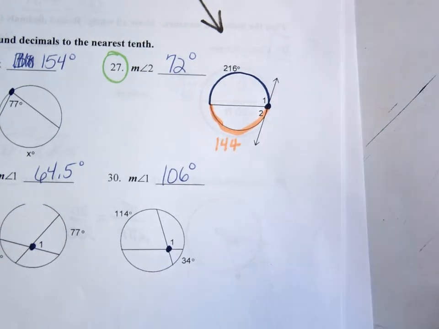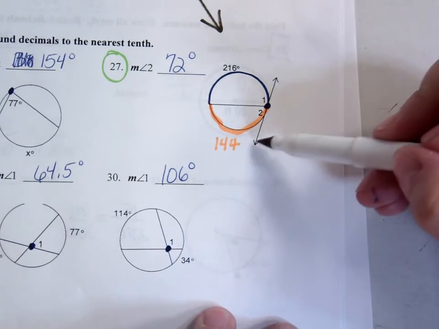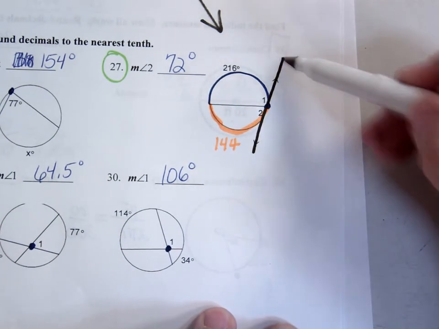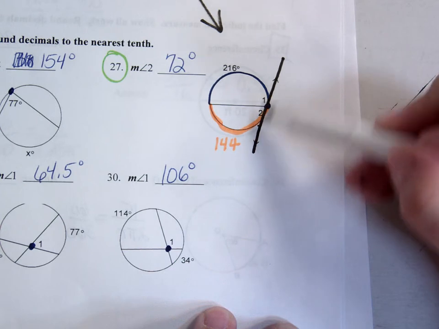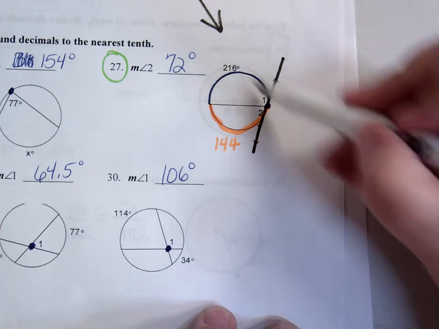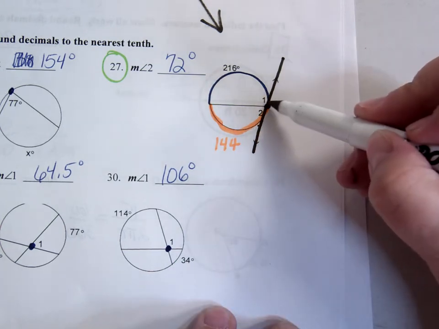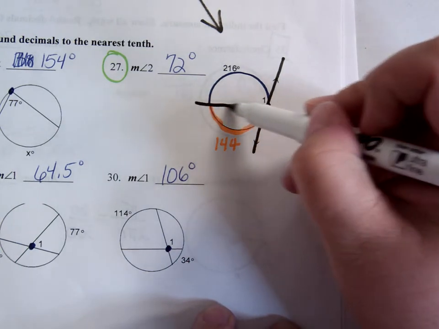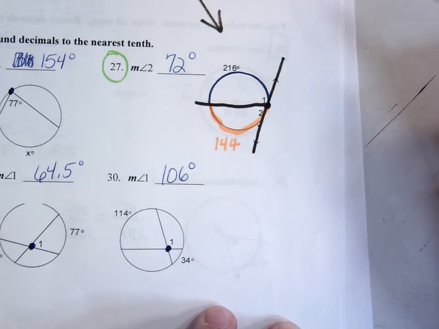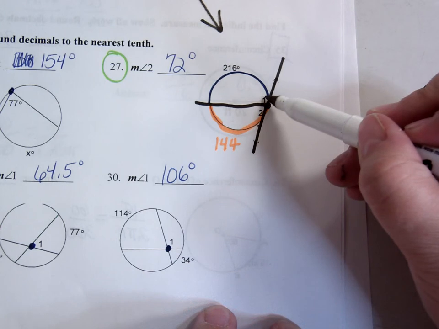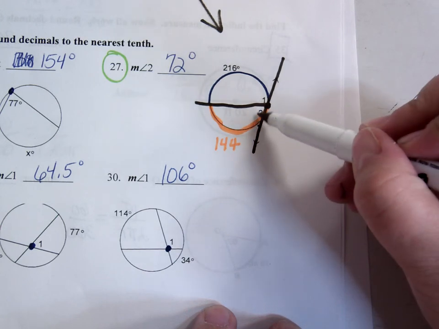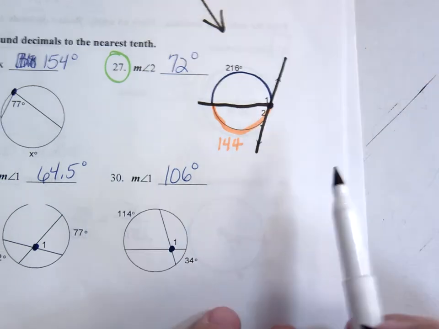Another way you could have done that is because this is a straight line, 1 and 2 add up to 180. So you could find angle 1 first: it's half of 216, which is 108, and then subtract 108 from 180, and that makes angle 2 72.